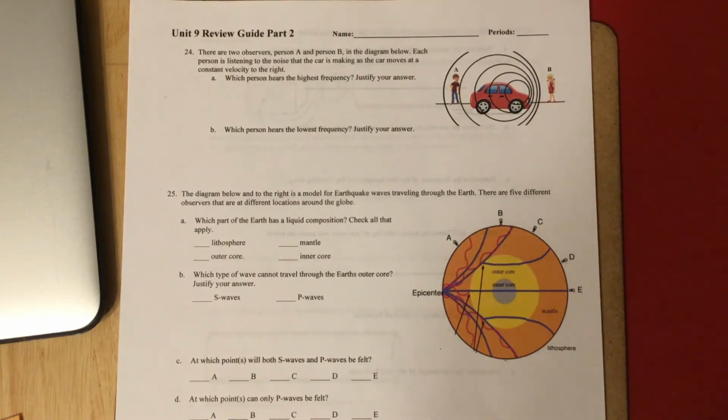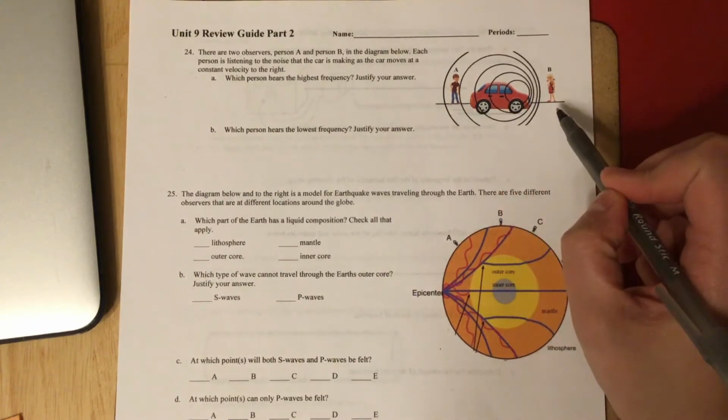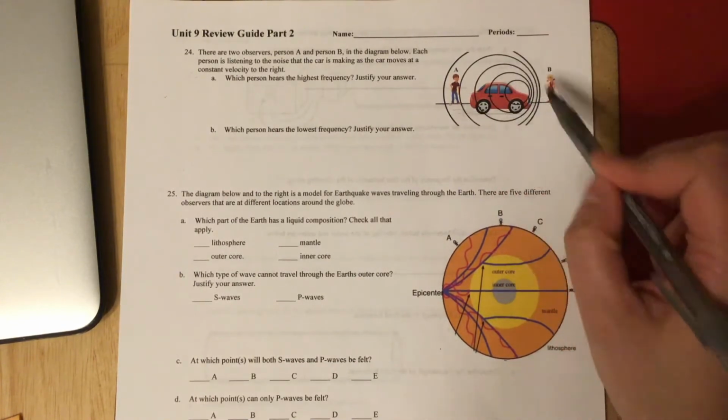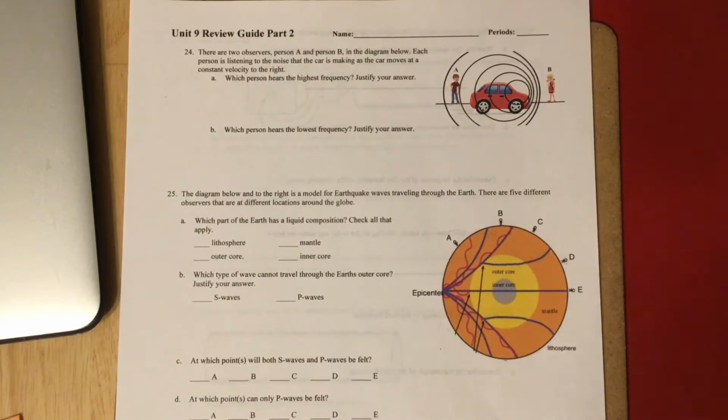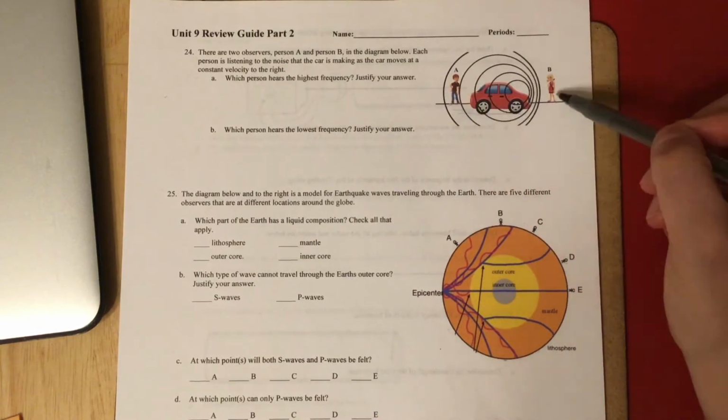Question 24 is the standard model for Doppler effect. And there's 2 observers, A and B. And the car is doing the thing that it was doing in the video, right? The person is honking the horn and driving past observer A and observer B.